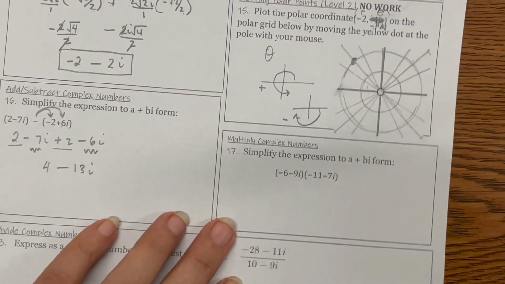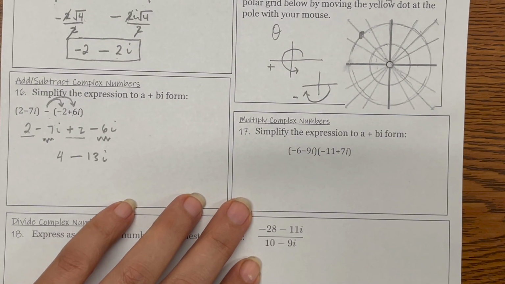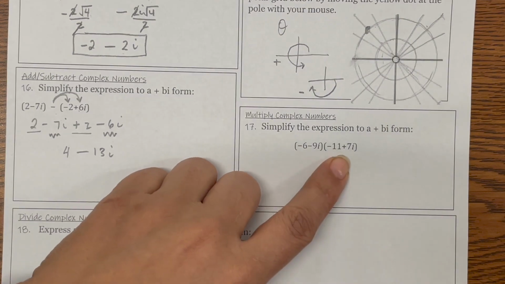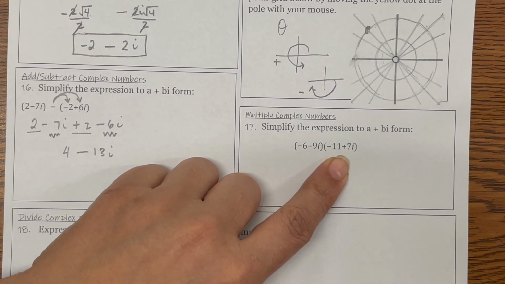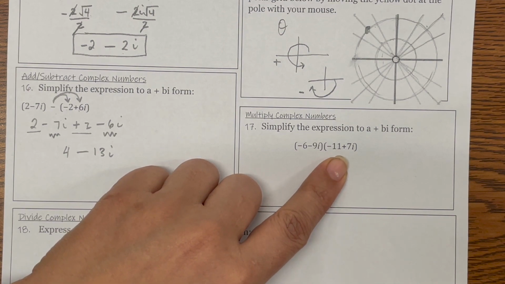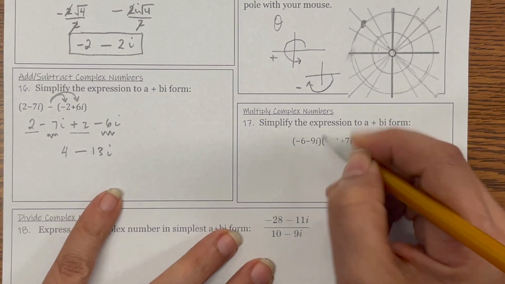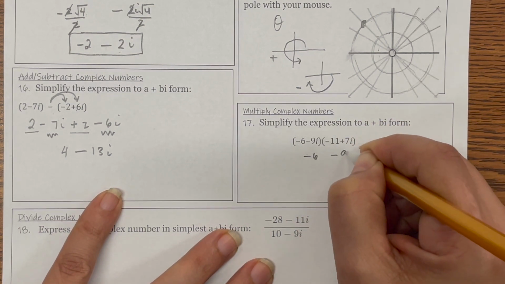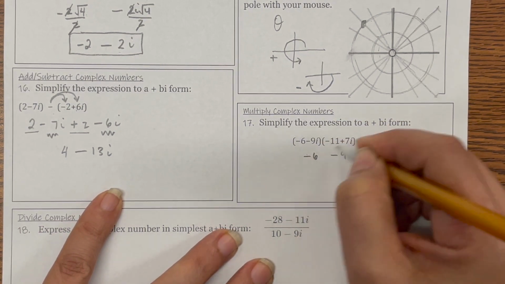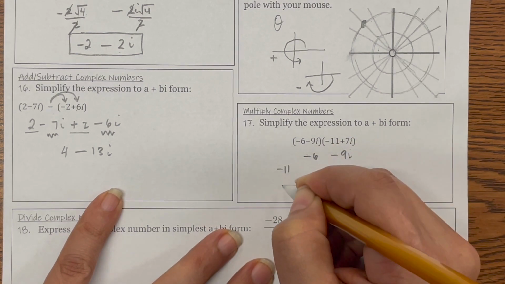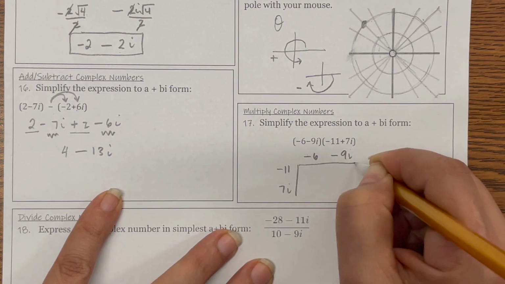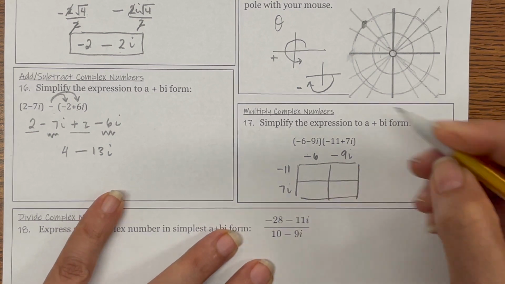All right, number 17. Again, just like you're used to doing with polynomials, you're going to multiply these out. You can do the box method, you can do the FOIL method. I mean, there are so many methods you can use. I'm going to do the box method because that's just the simplest for me. So I'm going to put negative 6, negative 9i on the top, and on the bottom, I'm going to put negative 11 and 7i. And then I'm going to draw a box, okay?